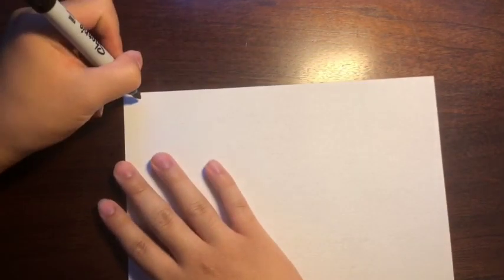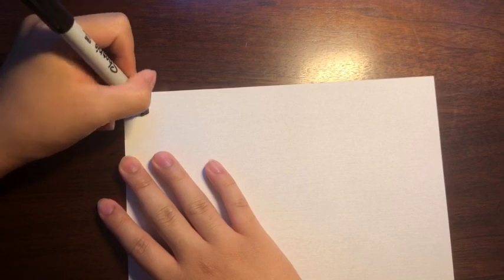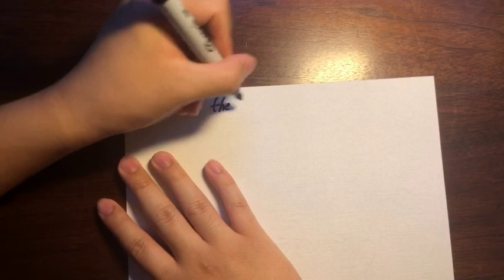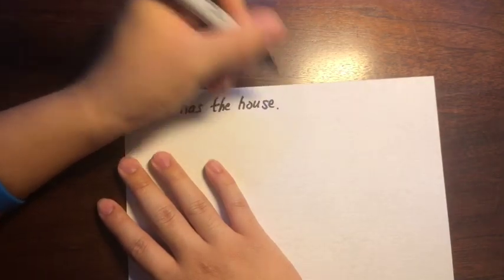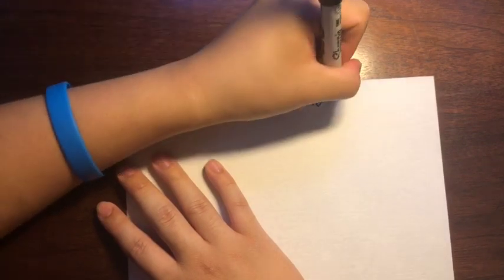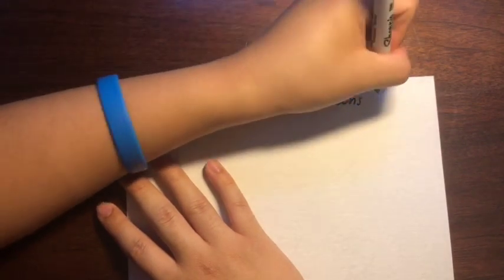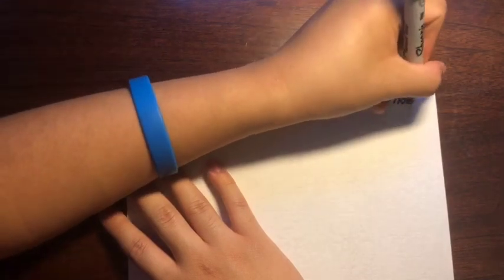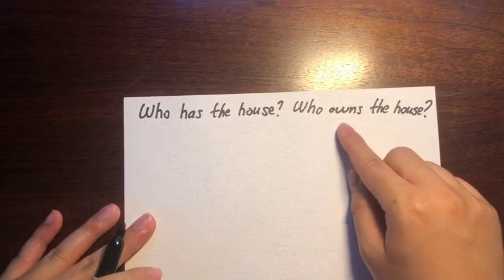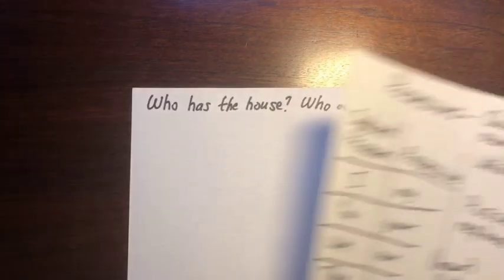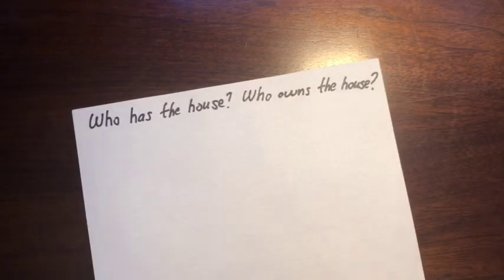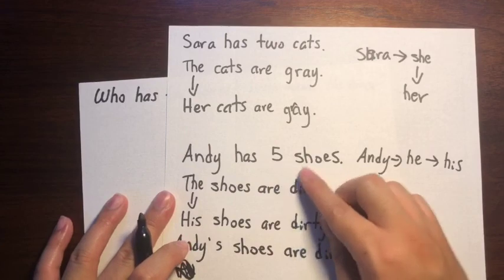Now let's practice asking questions. So the first question we can ask is, who has the house? Or who owns the house? Remember, if someone owns the house, it means they have it. So, Andy has 5 shoes.